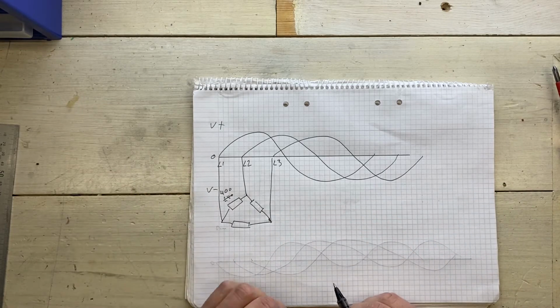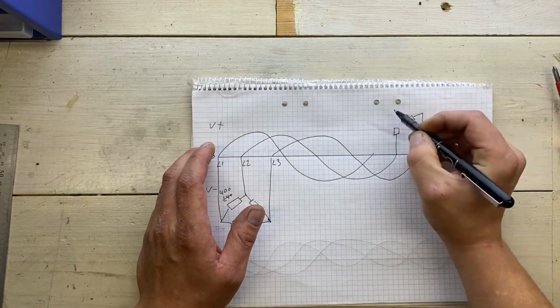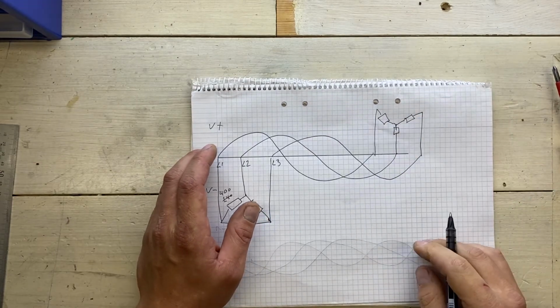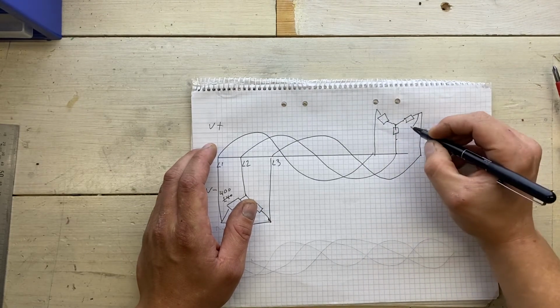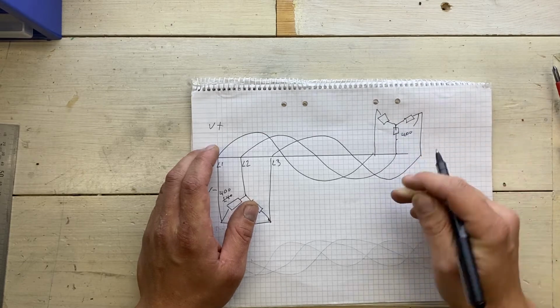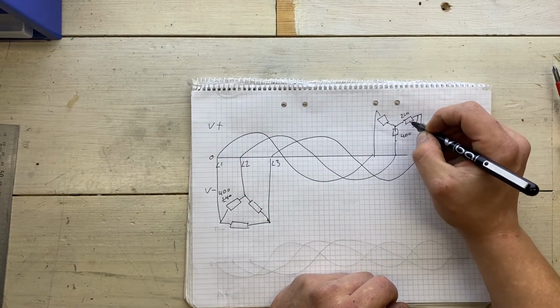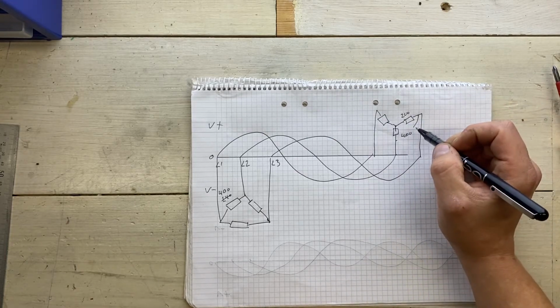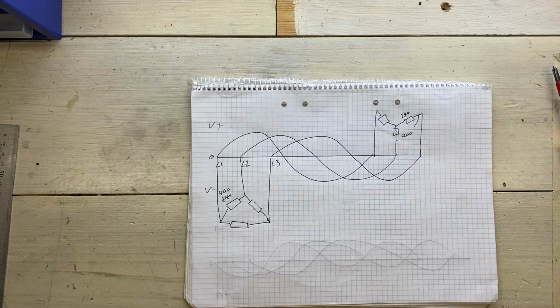On the other hand, in a star configuration or Y configuration, we have 400 volts across 2 of the coils and only 240 volts across each of the coils. And most motors you will find are rated for both 240 and 400 volt systems.